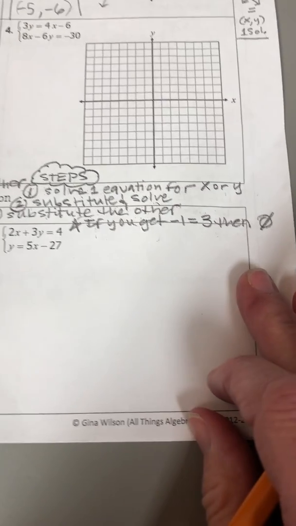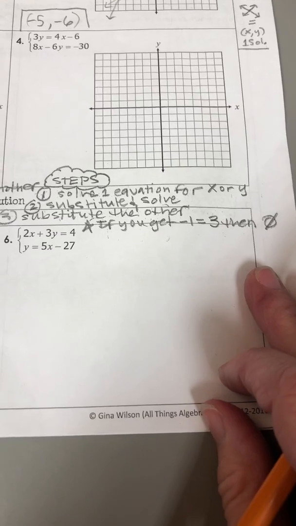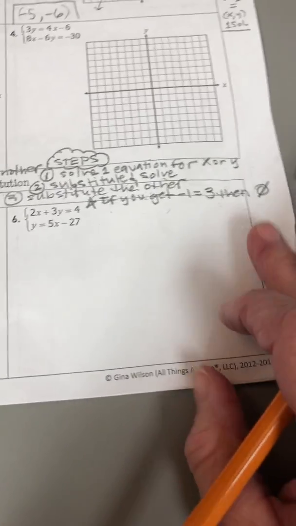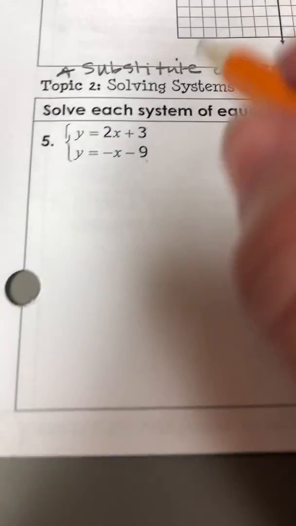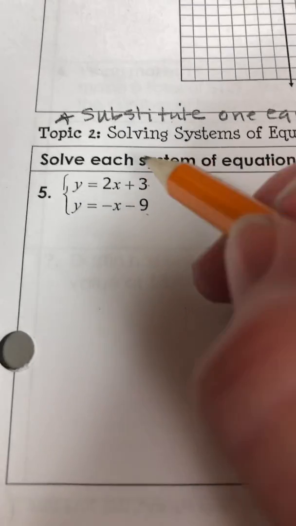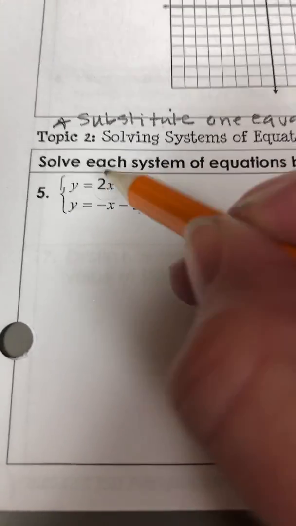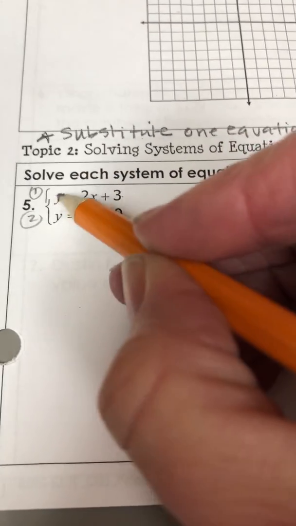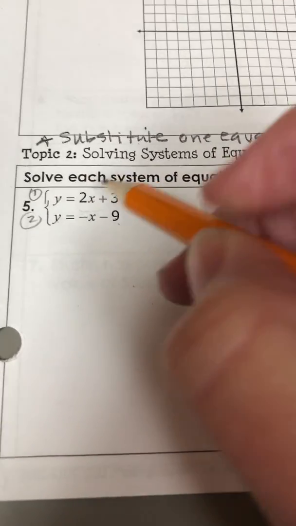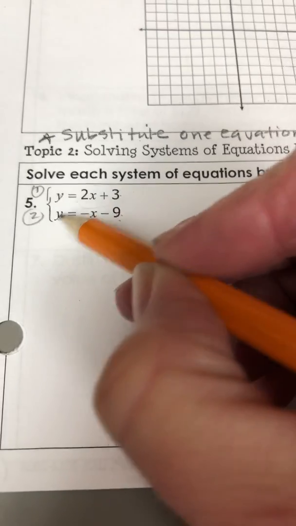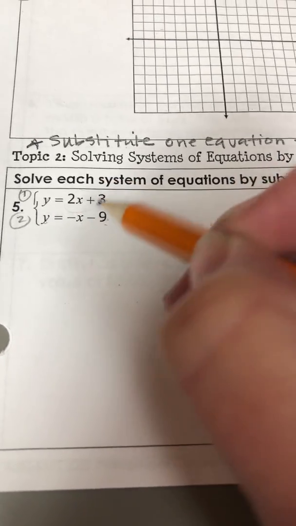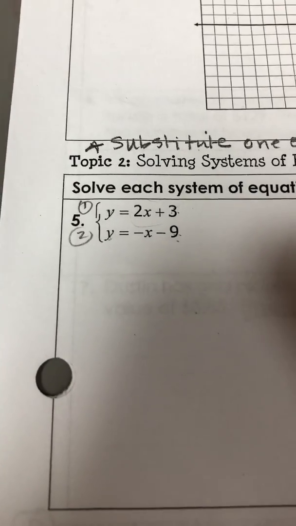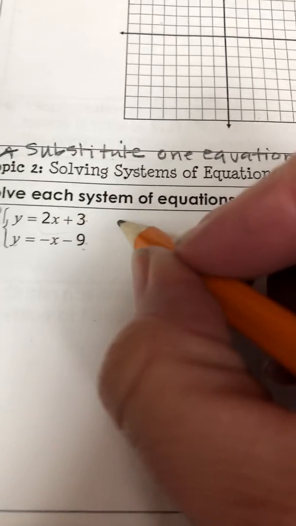You can pause it if you want, here are some steps. But here we go. Here's my system. I have y equals something, and y equals something else. I like this form. If these y's are equal, that means that these two things equal each other too. That's kind of fun. So now I can play around with this.